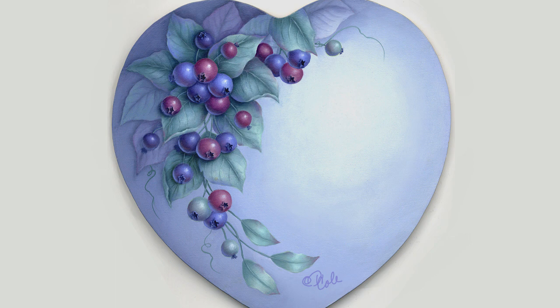What really made those challenging was the actual size because each berry was a half an inch or smaller. So the blossom end was like a 1/16 of an inch. And so it's very difficult to paint in small areas like that.